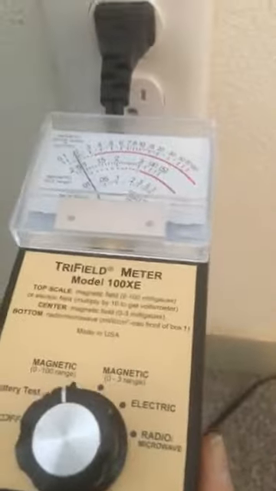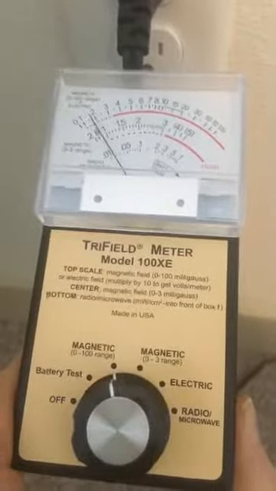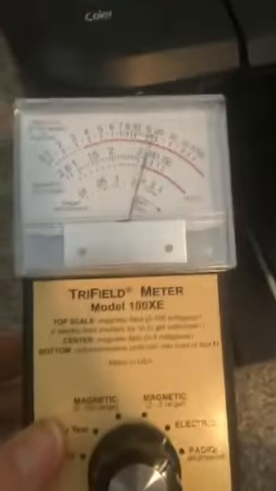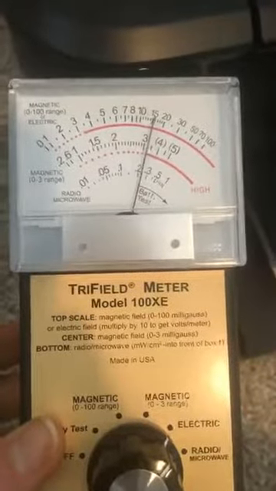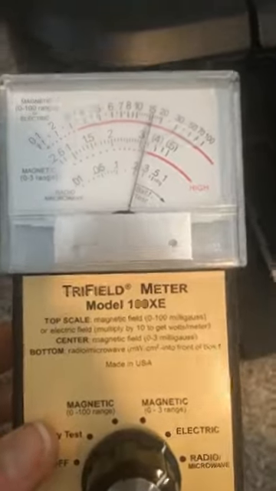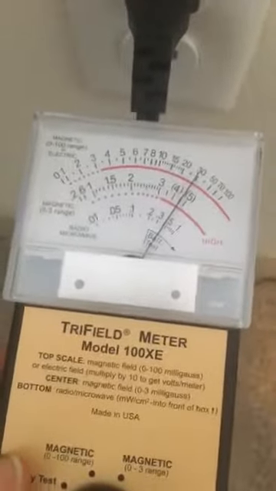So let's see what the EMF, the magnetic, is. Not too high. Okay, let's try it on this actual printer. Again, not too high. And let's try it on the electric setting. About 15 at the actual printer. But then you go to the outlet, and it's closer to 30. Okay? So I'm going to turn this off because it's really loud.